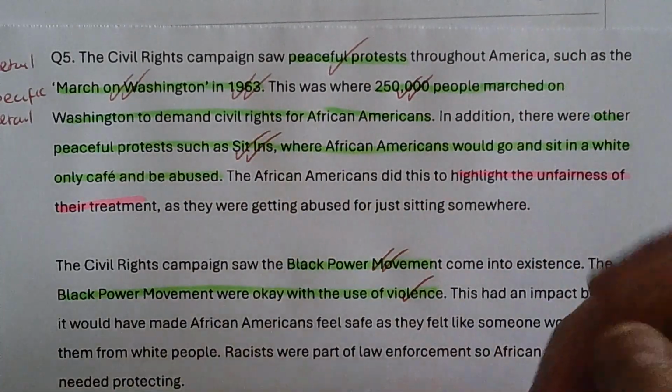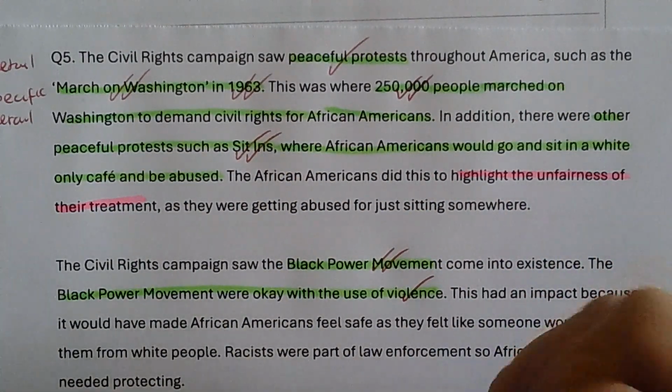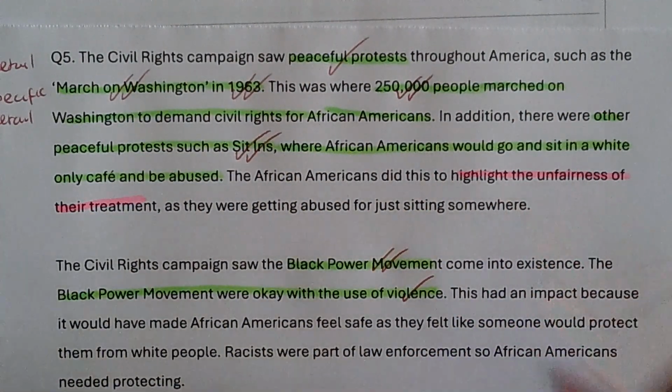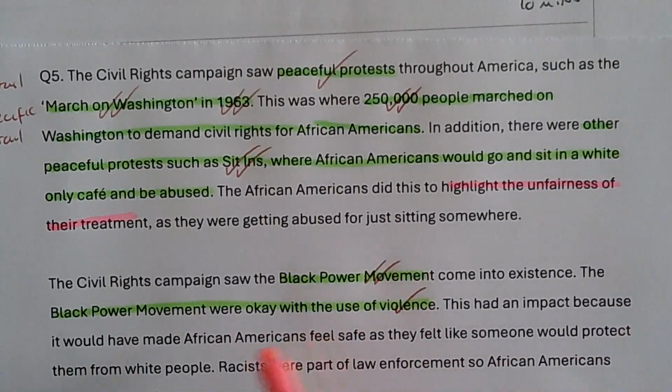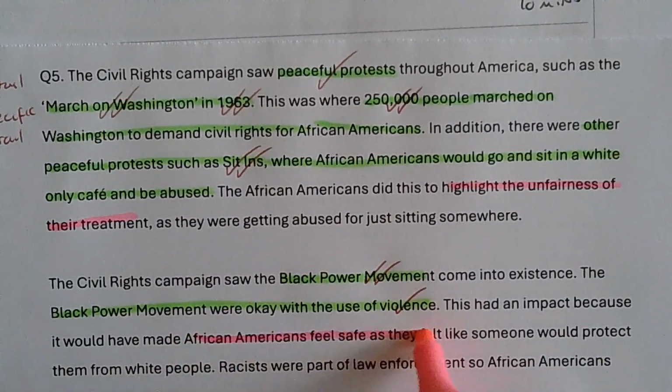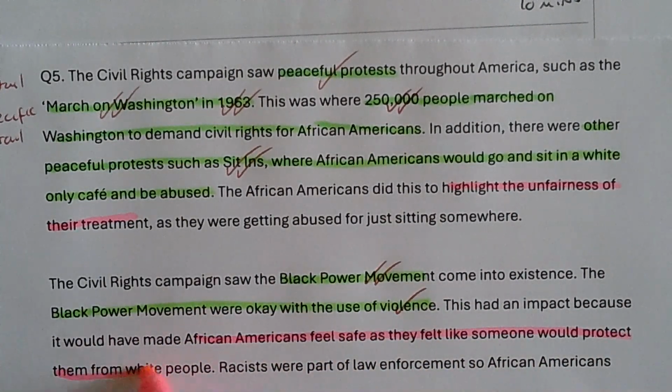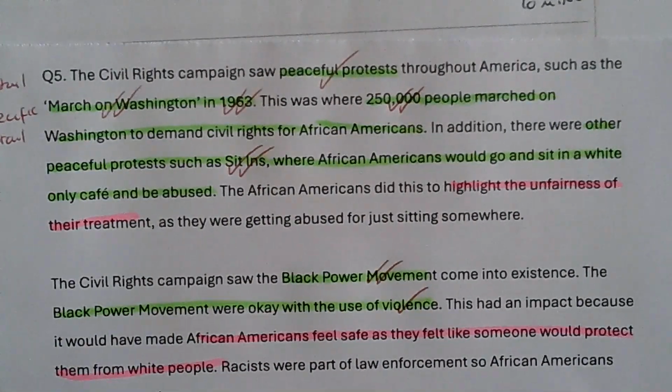Here, I'm still on around 3 to 4 because I either need some more detail or I need some more explanation. And I've then gone on to say, well, this had an important impact because it would have made African Americans feel safe as they felt like someone would protect them from white people. So that's how their lives have changed. They feel protected.